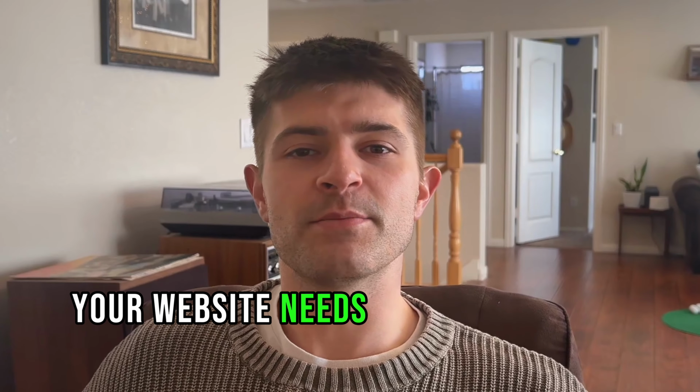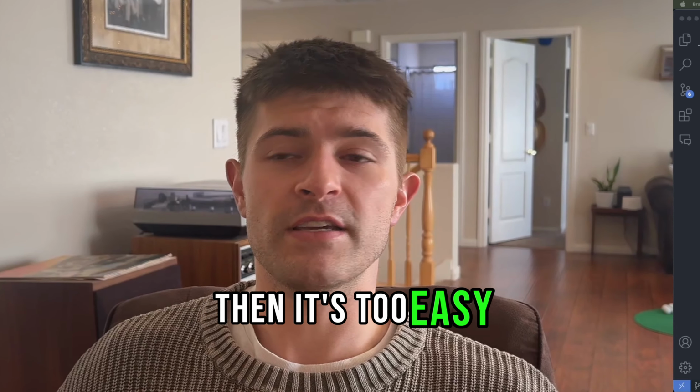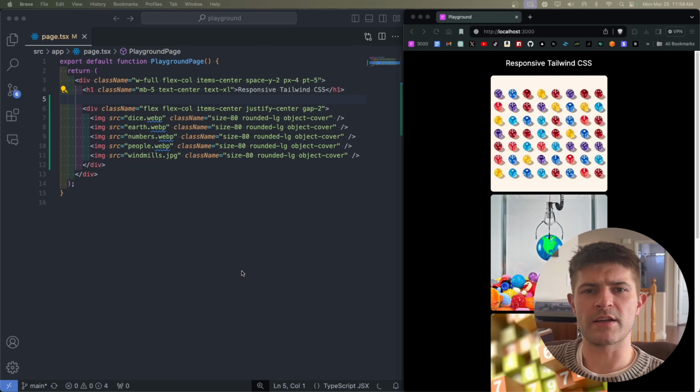Your website needs to be responsive. And if you're using Tailwind CSS, then it's too easy. So with Tailwind CSS, it's what they call mobile first. So what does that mean?